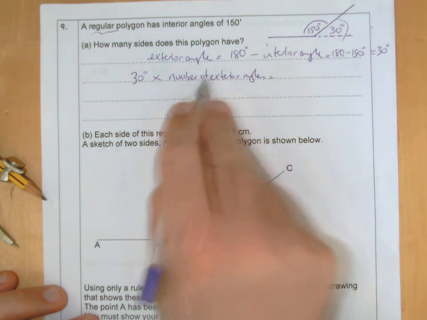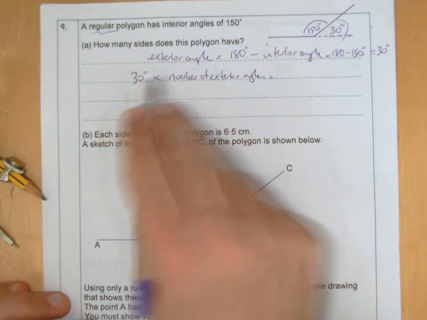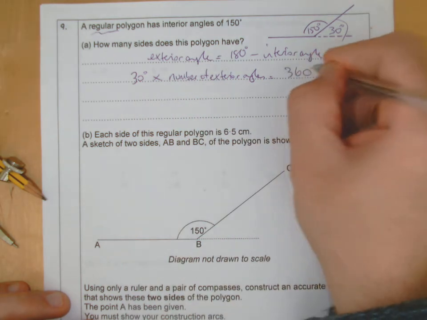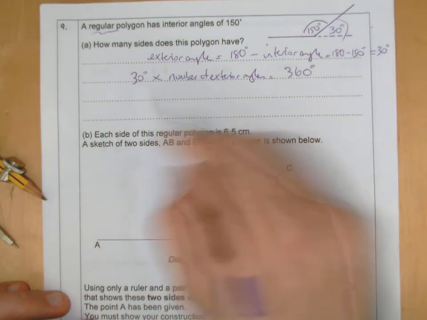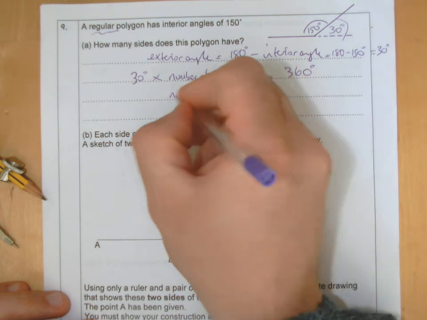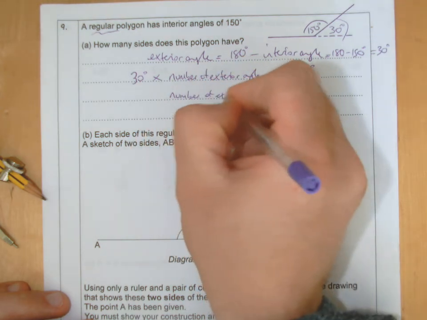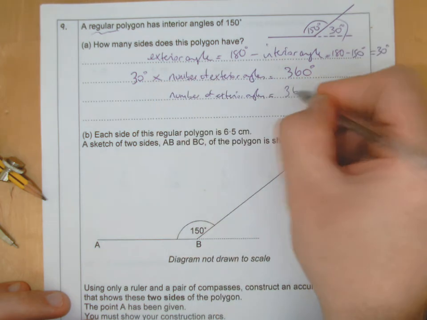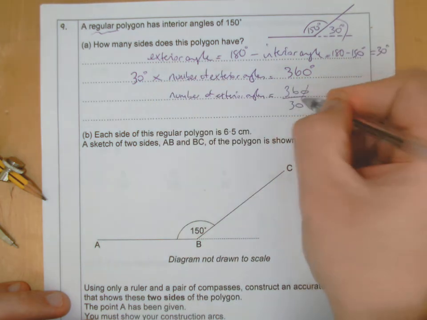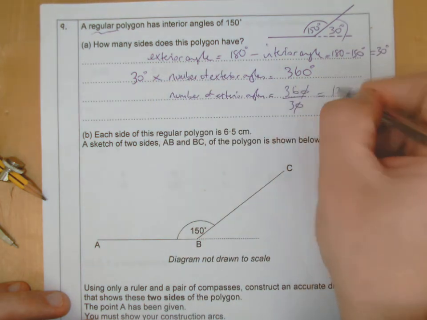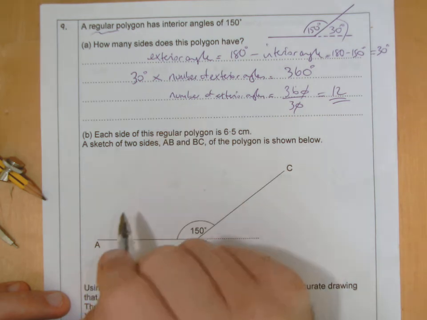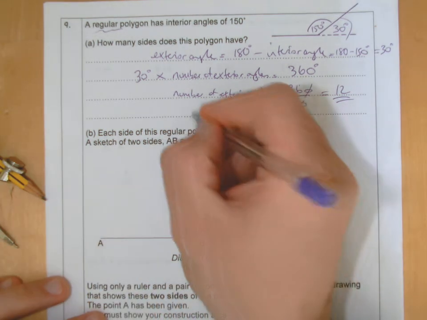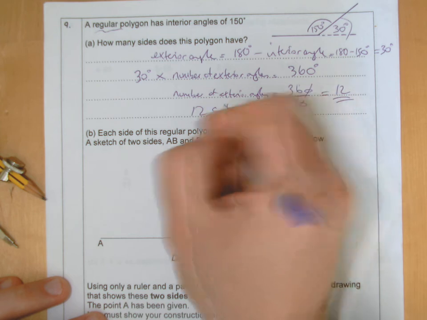I don't know what this is, so I want to work it out. 30 degrees times the number of exterior angles, that's got to give me 360 degrees. It always has to. So then you can work out how many exterior angles there are. Because you times, you can take it over and divide. Those zeros cancel. 36 divided by 3 is 12. So there's 12 exterior angles, and if you've got 12 exterior angles, you've got 12 interior angles. You also got 12 sides.